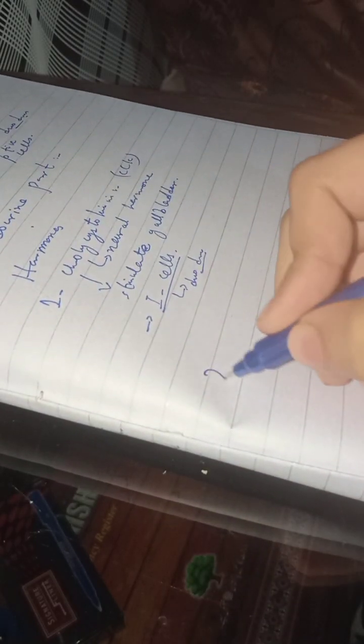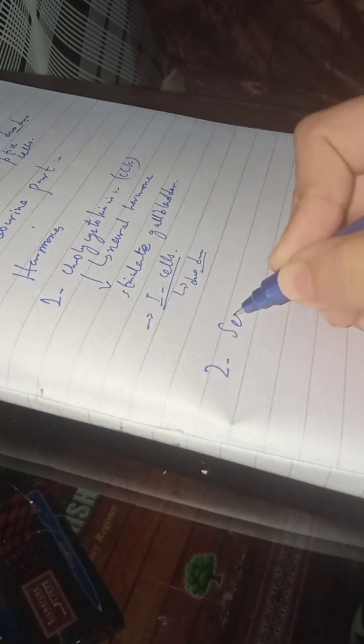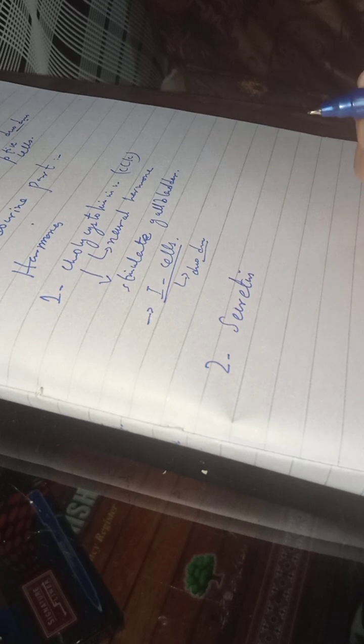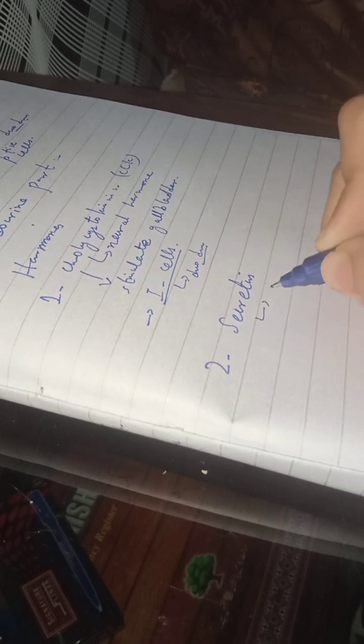Number 2 is secretin. Basically, secretin is released by the S cells, which are also present in the duodenum.